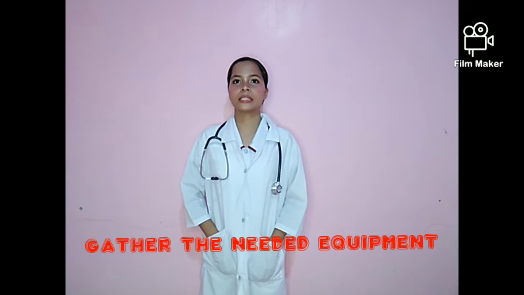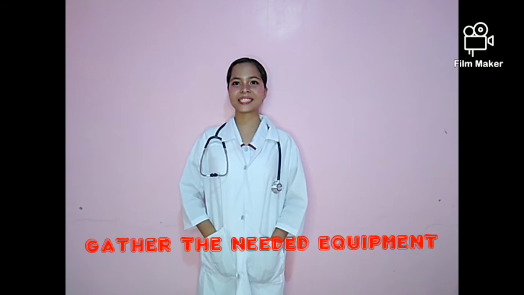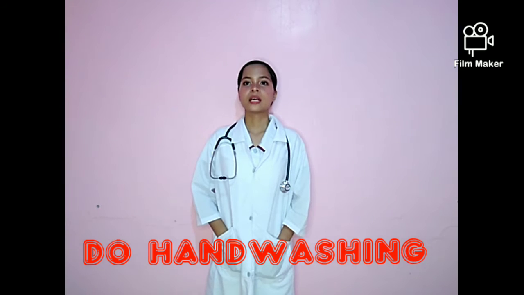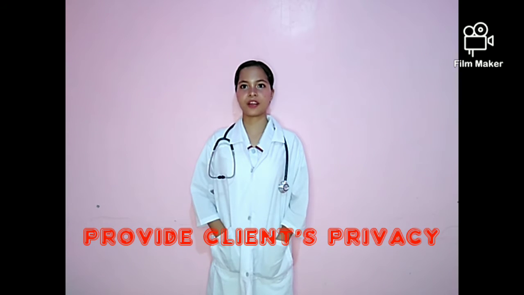Next, gather the needed equipment and check for its completeness. To be organized promotes efficient time management. And next, do hand washing prior to the procedure. This is because hand washing deters the spread of pathogens. And lastly, provide for client privacy. This is to ensure cooperation of the client during the procedure.